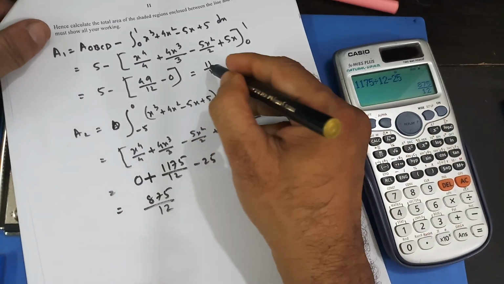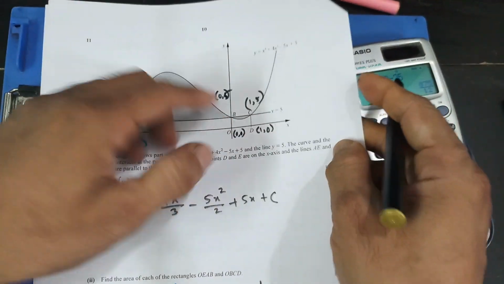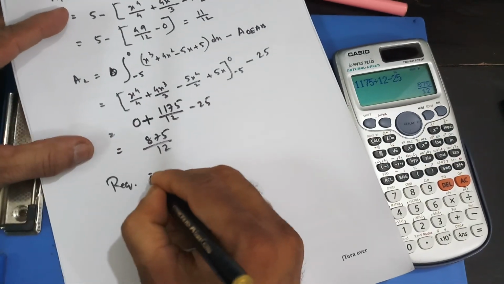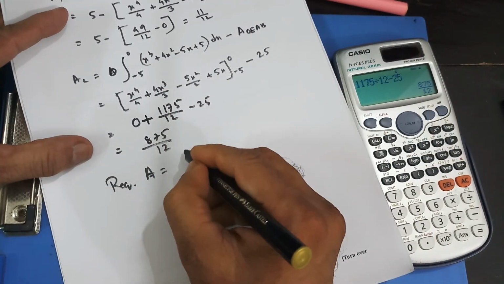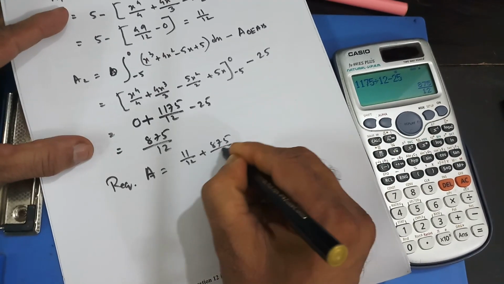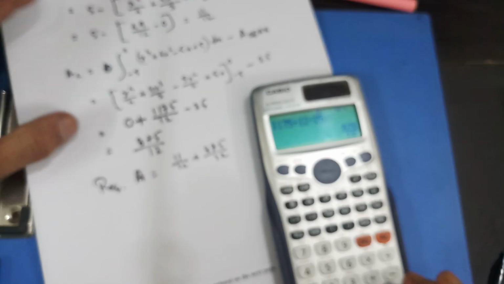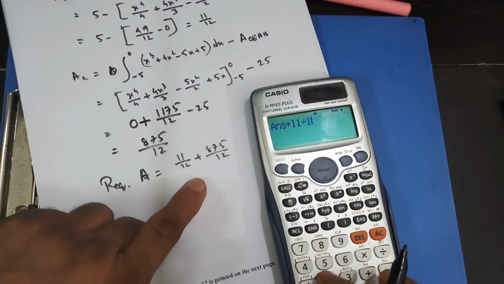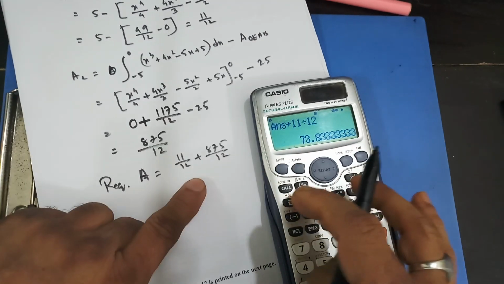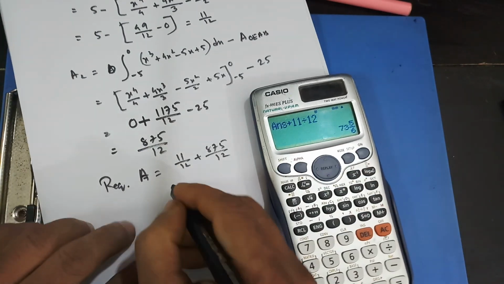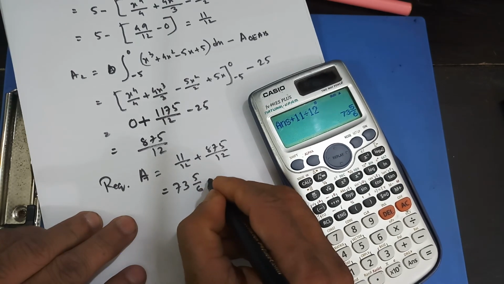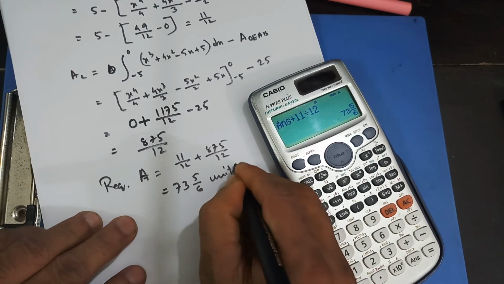Now this is one of the areas, this is the other area, and I need to add them both. So the required shaded area should be 11 by 12 plus 875 divided by 12. So it's supposed to be 73 whole 5 by 6 squared.